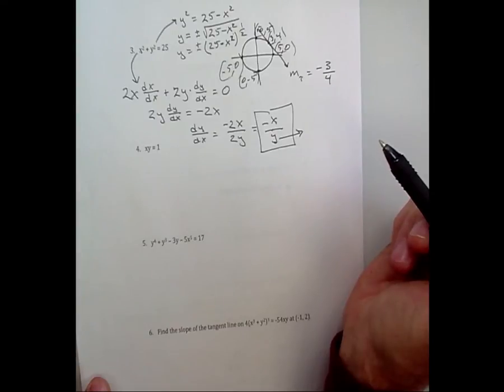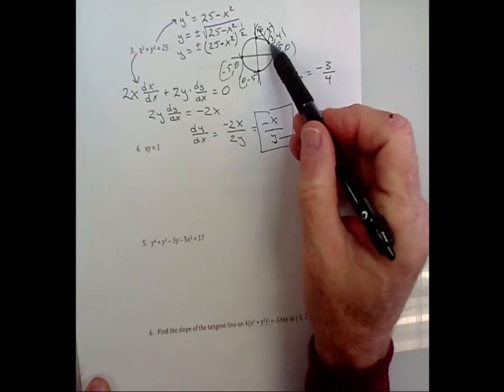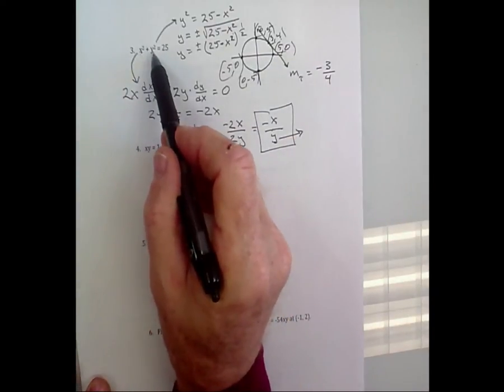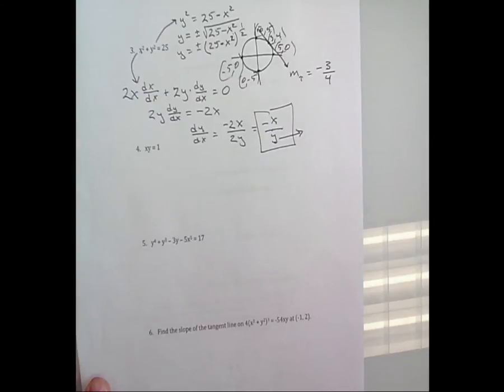Okay. But it was on the circle, right? Yeah, I picked a point that I knew was on the circle, 3, 4, because 3 squared plus 4 squared is 25. Okay. I grew up knowing the 3, 4, 5 triangle.